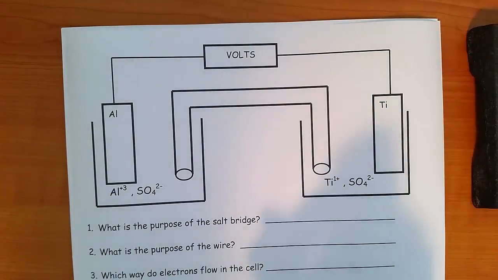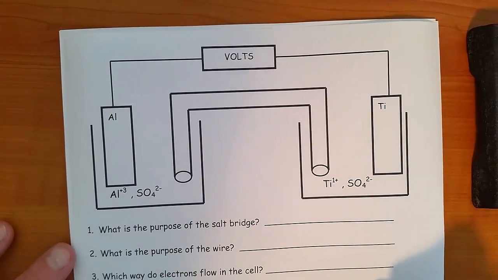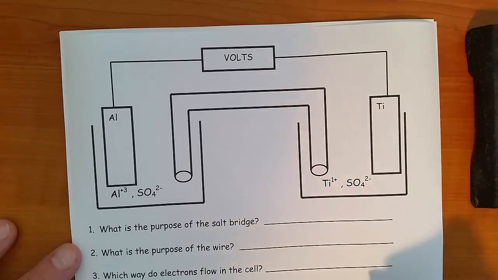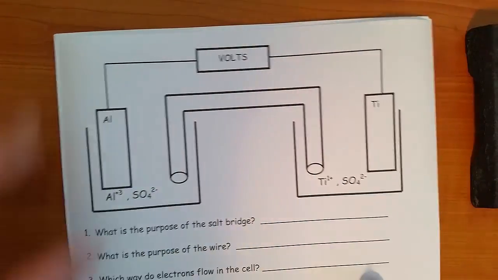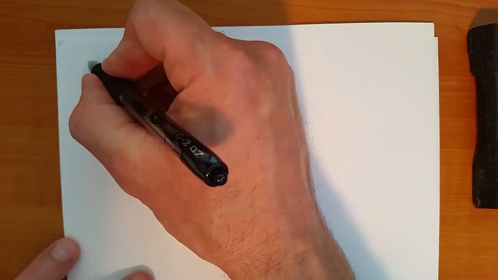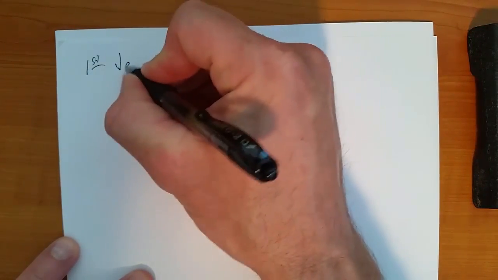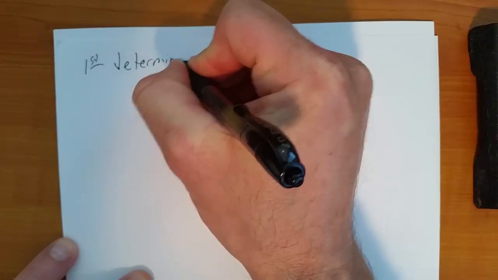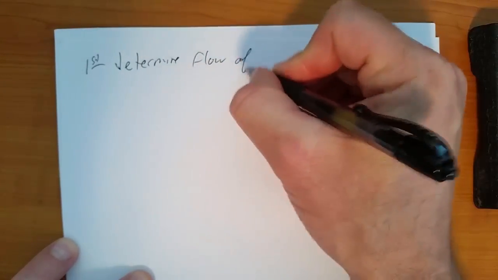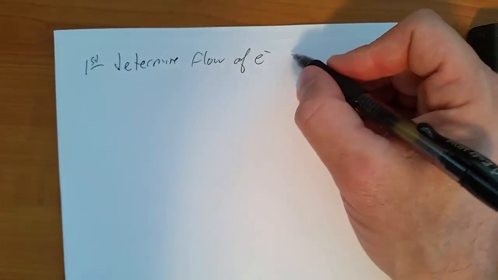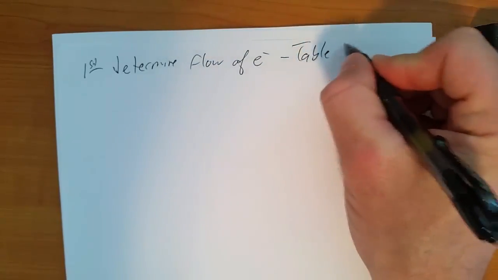And to determine the flow of electrons, we're going to look on Table J. So the first thing we do, when looking at a cell, is determine the flow of electrons with Table J.